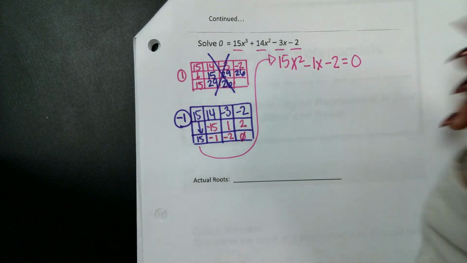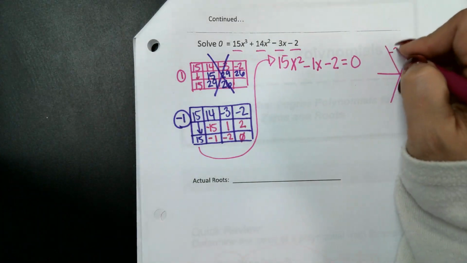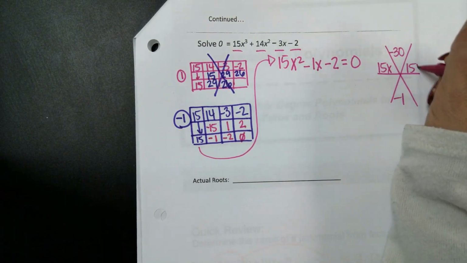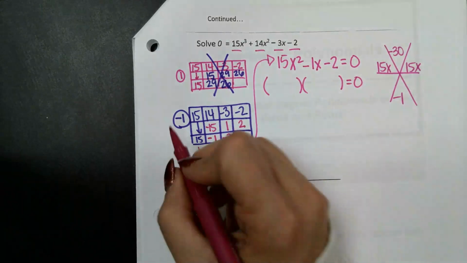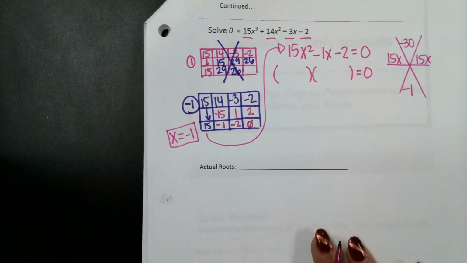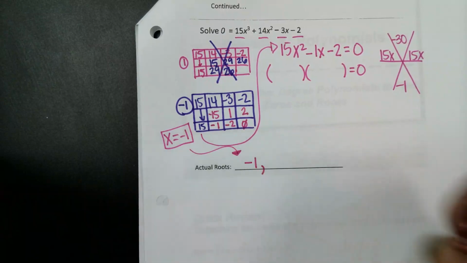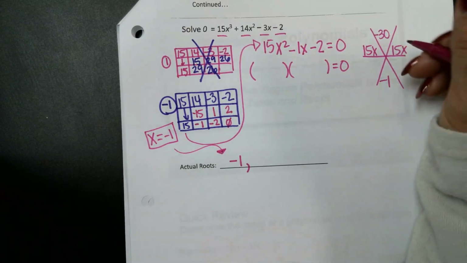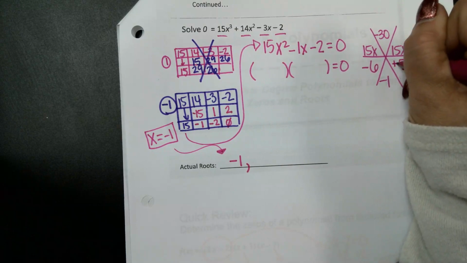Yeah. Okay, so when we do the asterisk, we've got 15 times negative 2 for the top, that's negative 30, and a negative 1 at the bottom. Oh yeah, gotta make sure I include negative 1 as one of my answers. Don't forget that. Okay, what are the two factors over here? Negative 6, positive 5. Yep.